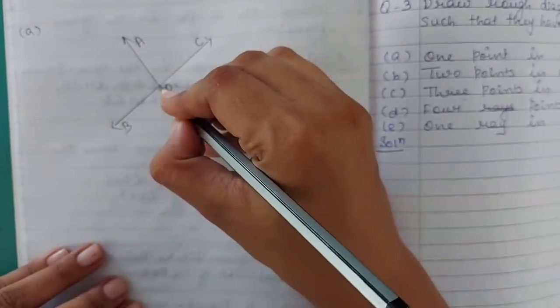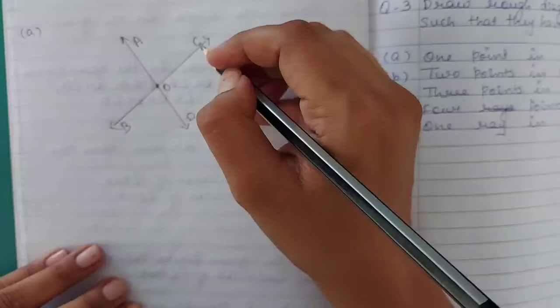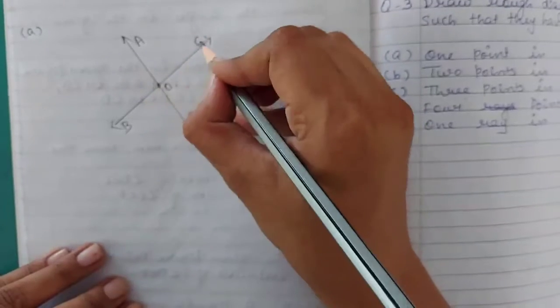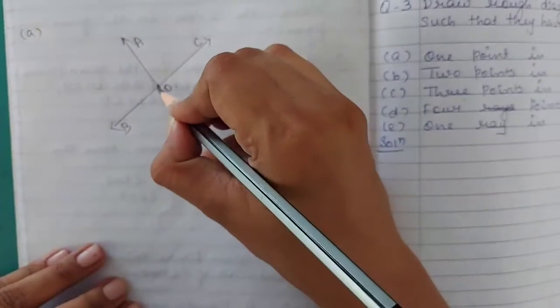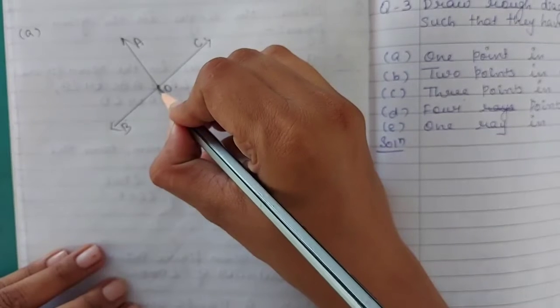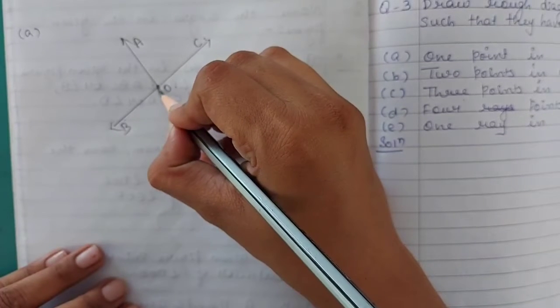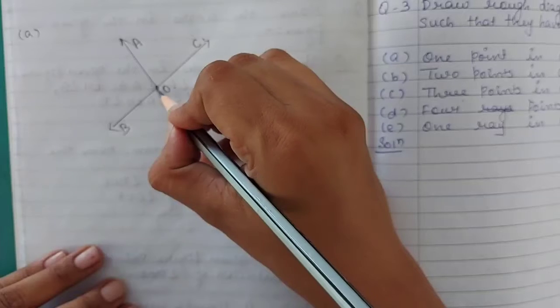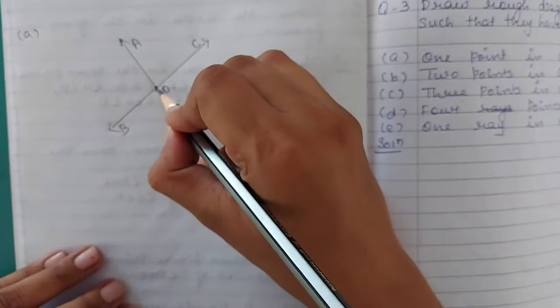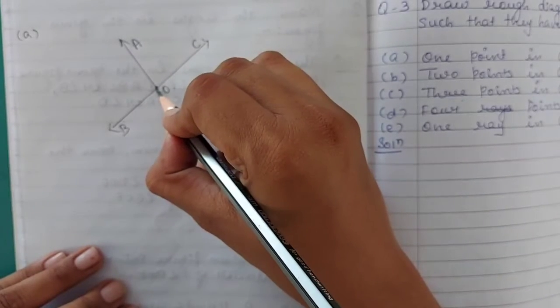Which point is common? O. Angle AOC and angle BOD also have 1 point common, that is O. So here we have drawn angles with 1 point as common, that is point O.